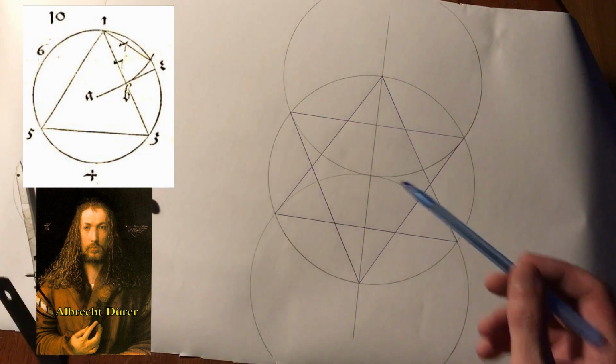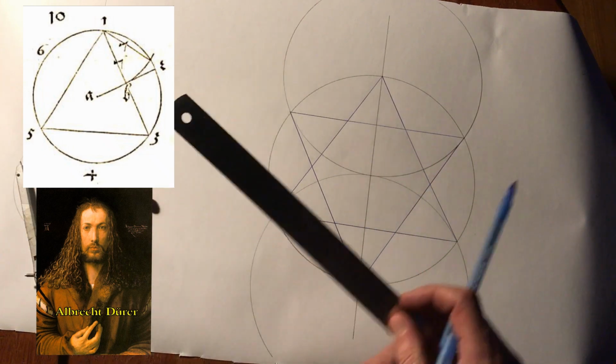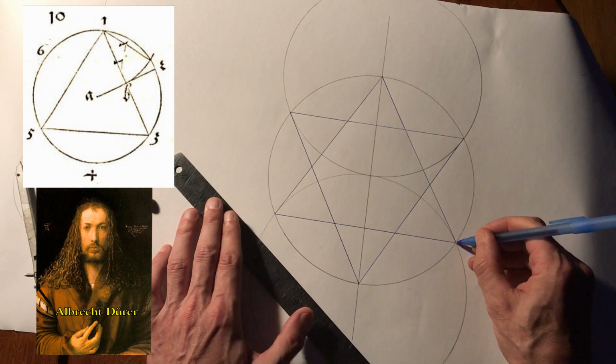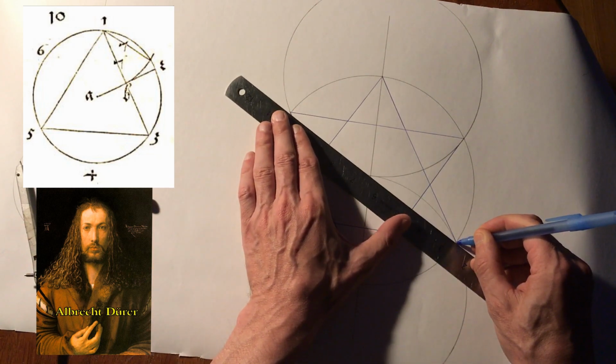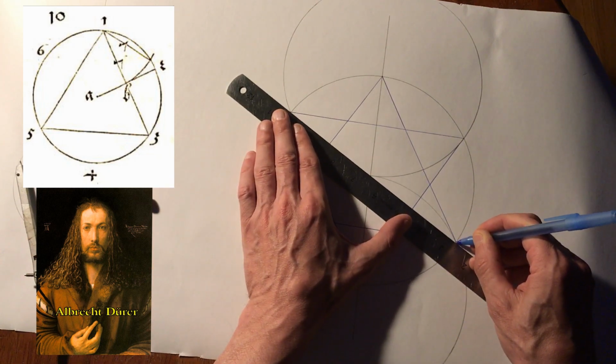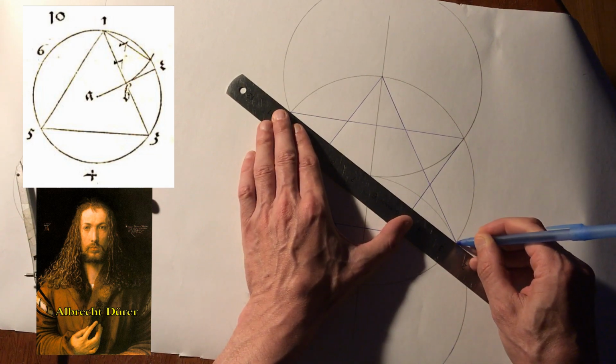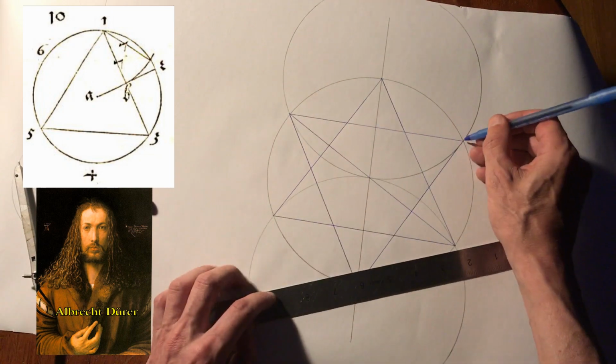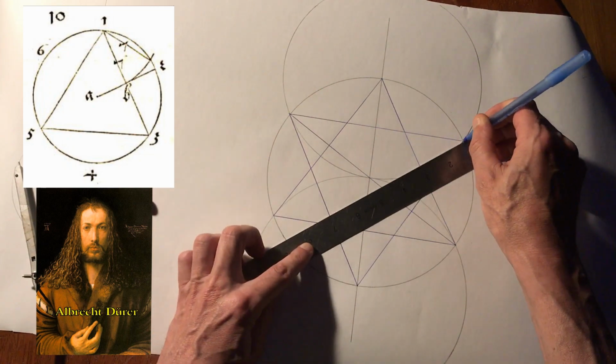Actually, I didn't even really need to draw the whole thing, but I still want to show that point. What I'm also going to do now is go from point to point across the center. Not all of these construction lines are necessary, but I'll do them all just to keep it symmetrical.